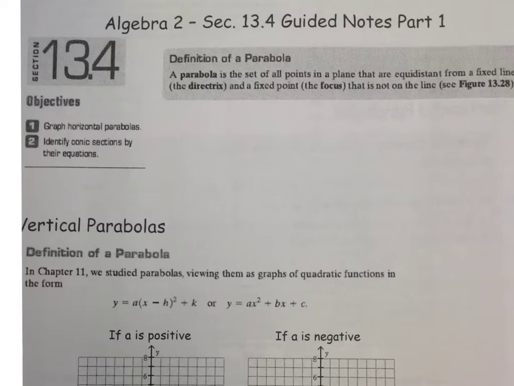This is really kind of an intro to parabolas. We're going to be doing some review stuff from Algebra 1. And so the definition of a parabola is the first thing. A parabola is a set of all points in a plane that are equidistant from a fixed line called the directrix and a fixed point called the focus that is not on the line.